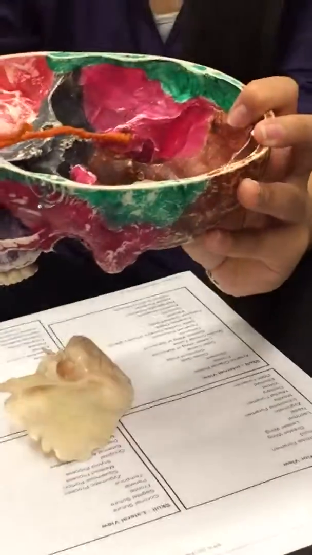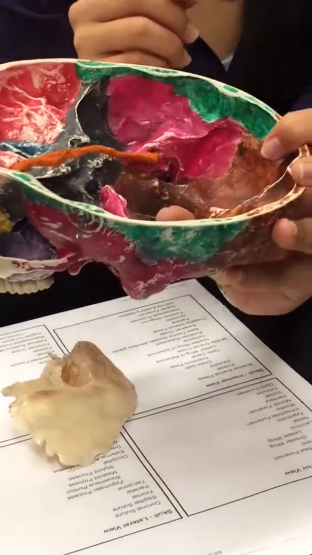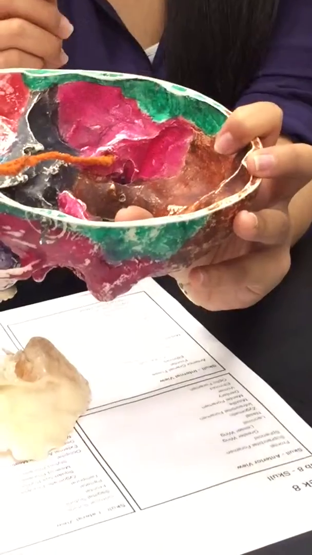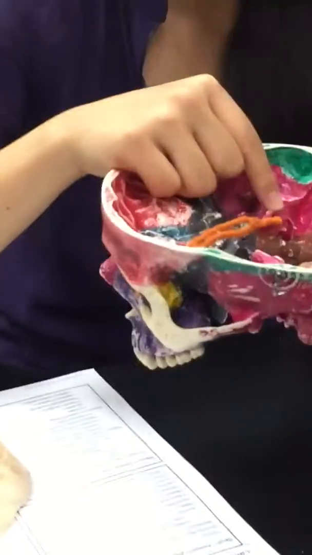Things that have a partial tunnel are called a meatus. M-E-A-T-U-S. Meatus. This one's the internal auditory meatus. Interestingly enough, we have the external meatus on the outside, which is your ear hole.